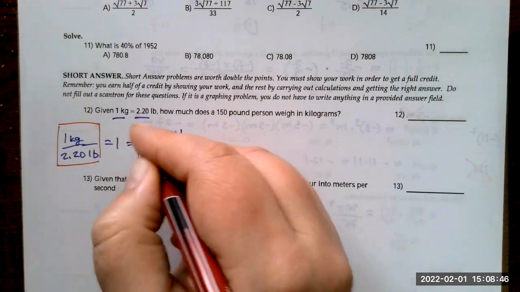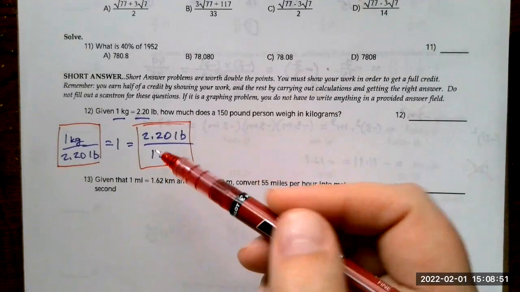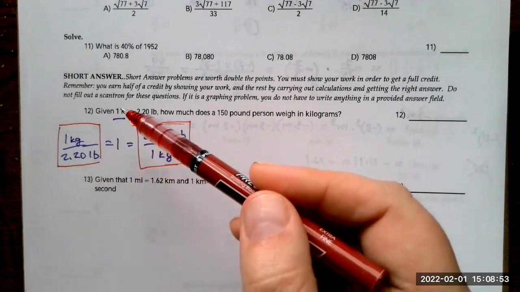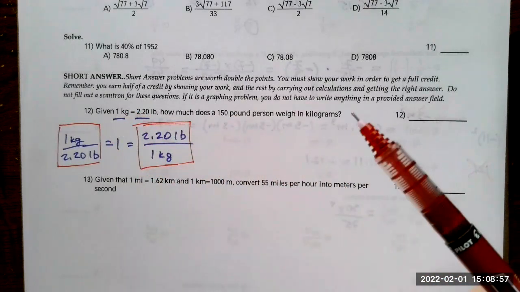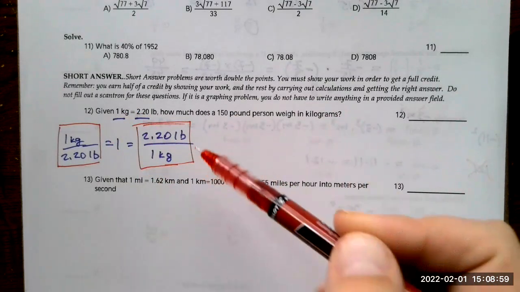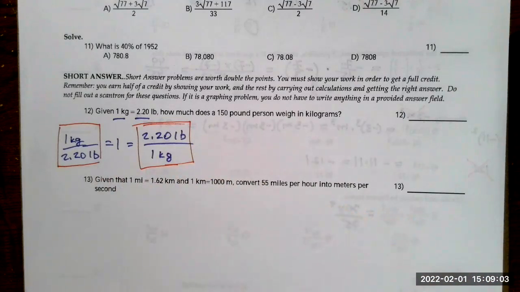Now, we use them in unit conversions when we need to either convert pounds into kilograms or vice versa. Now, how do we decide which one we use?